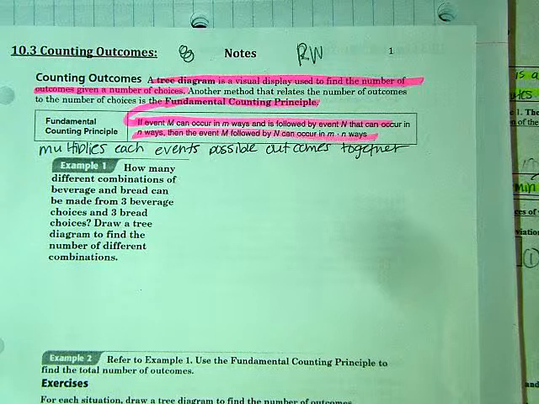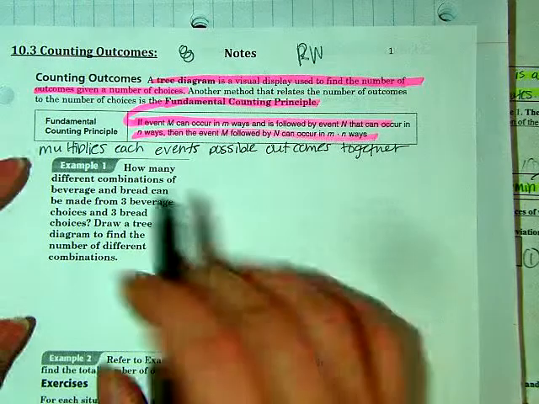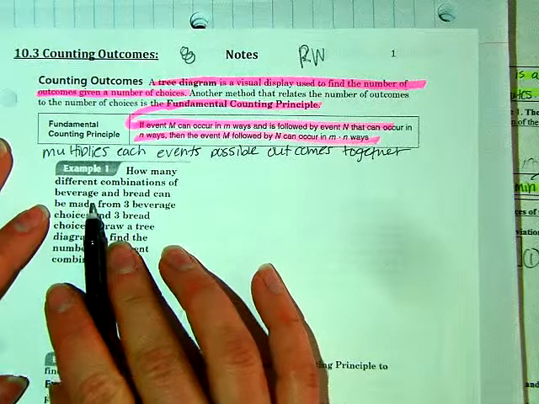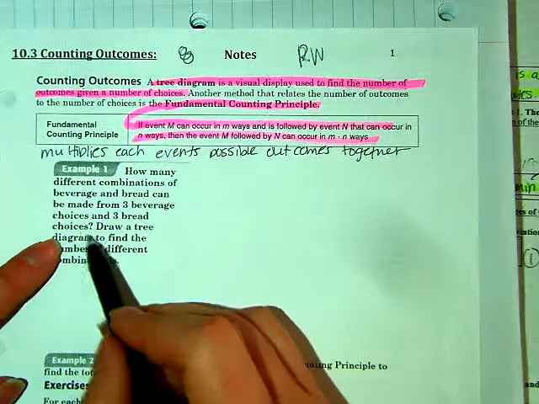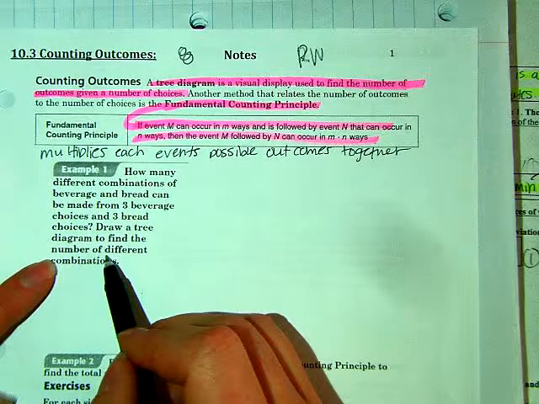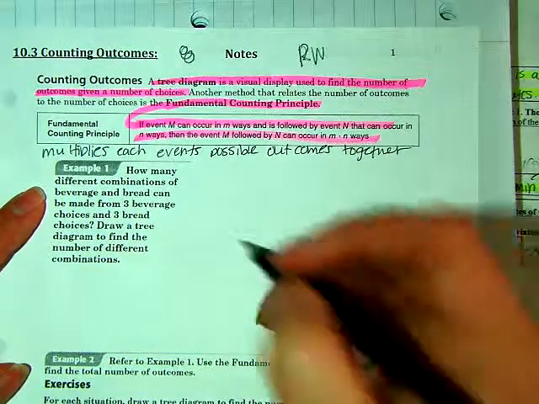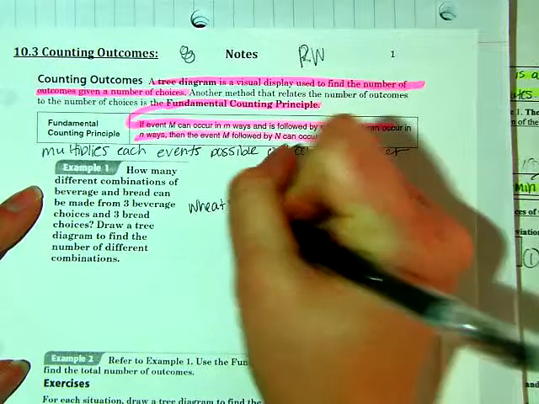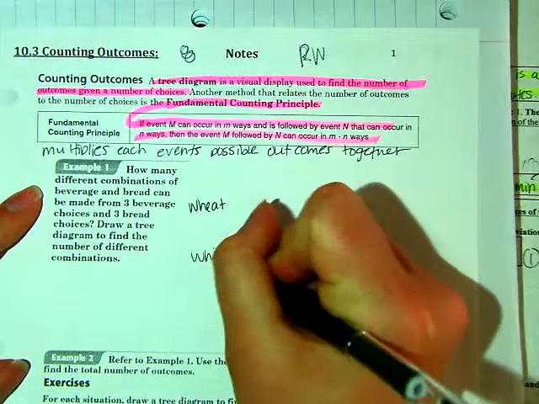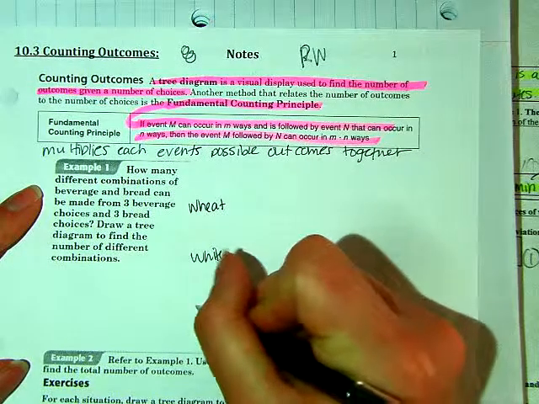So in example 1, we're going to draw a tree diagram here. It says how many different combinations of beverage and bread can be made from 3 beverage choices and 3 bread choices. Draw a tree diagram to find it. So we've got wheat, white, and rye bread.